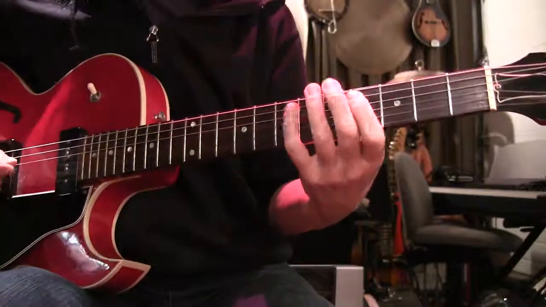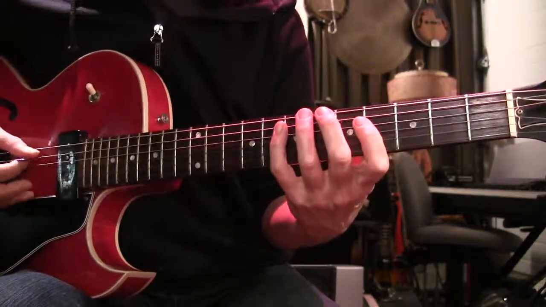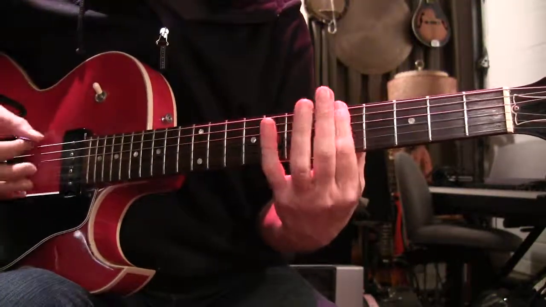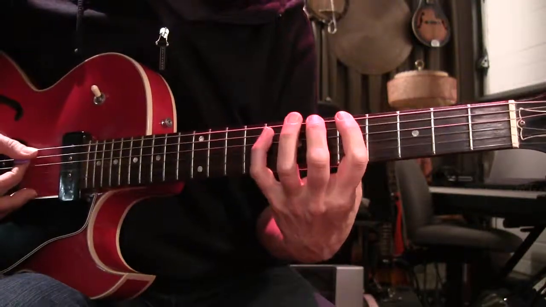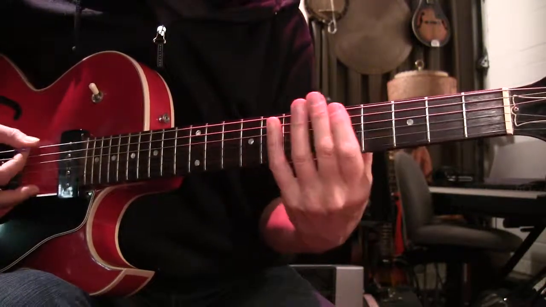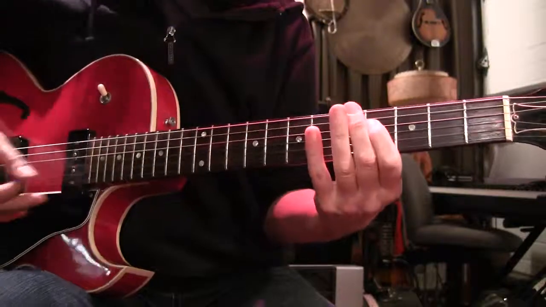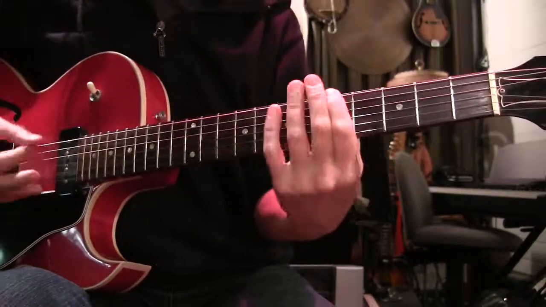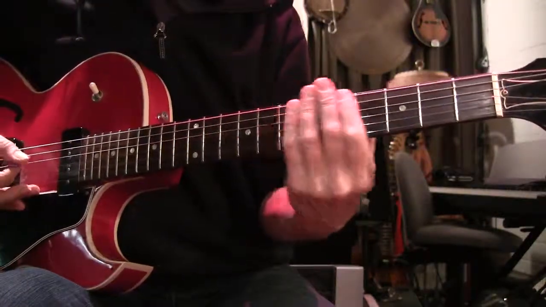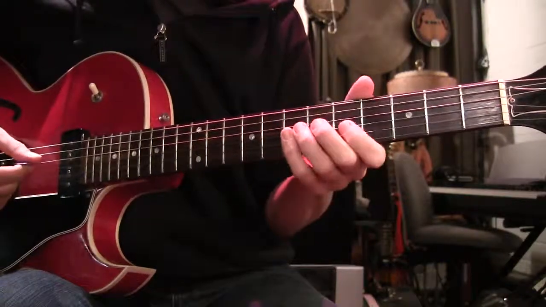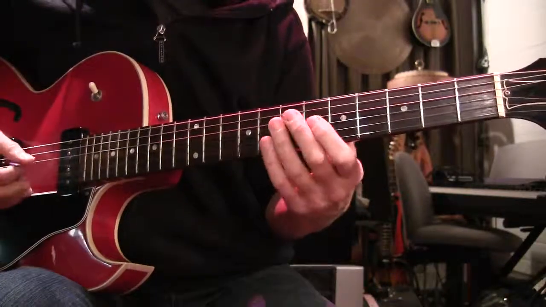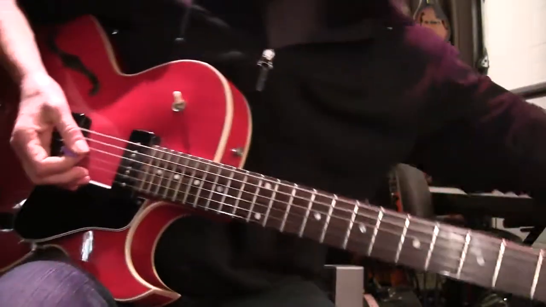Just note those things. Look at where the sixth step is in relation to the root. Here's A, here's the flattened sixth step, here's the natural sixth step, or the Dorian sixth step. So make a note of where they are in relation to each other, and that way you can use them more successfully when you're improvising. Okay, that's it.